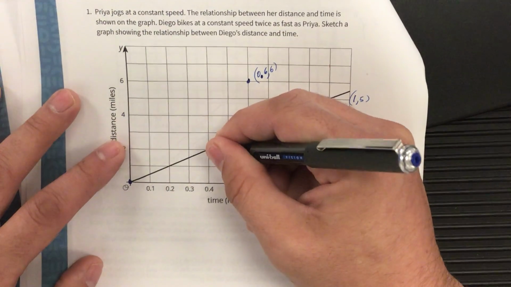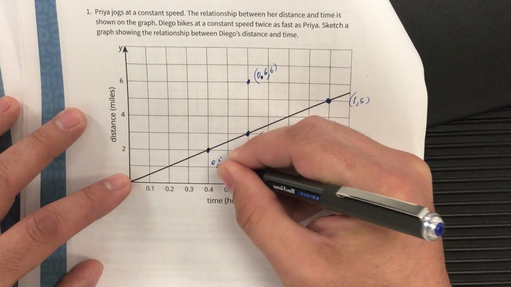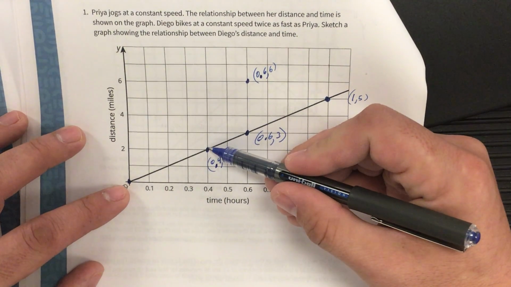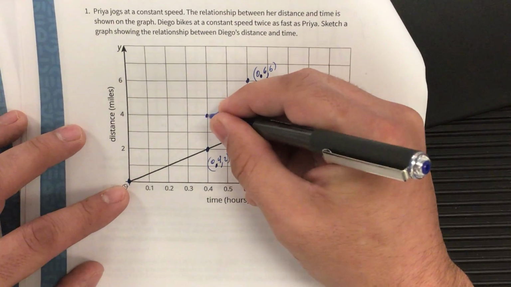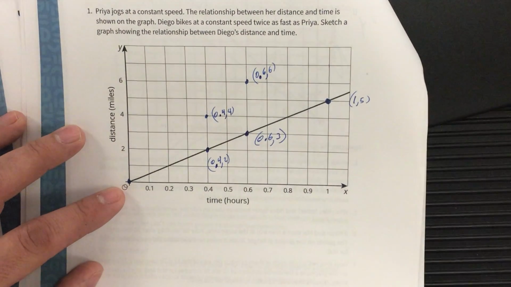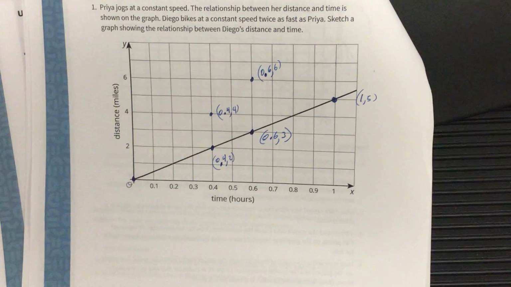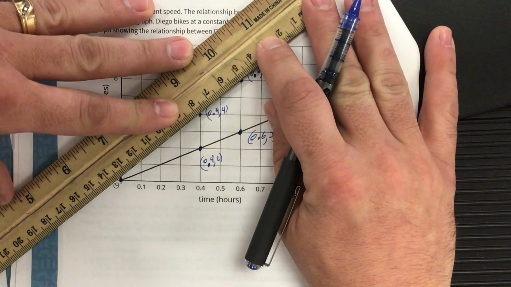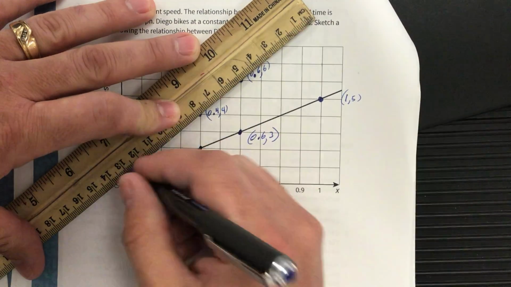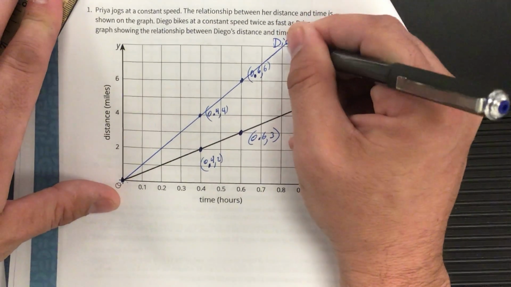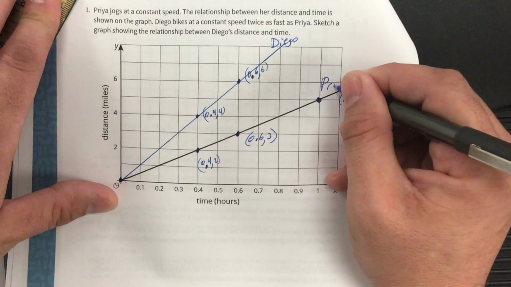Let's pick another one here. This would be 0.4, 2. So in 0.4 hours, Diego would go 4. And that should be enough information. We have 3 points if you include the origin. Use some kind of a straight edge, the side of your book, to connect the dots. And then I'm going to label that one Diego, this one Priya.